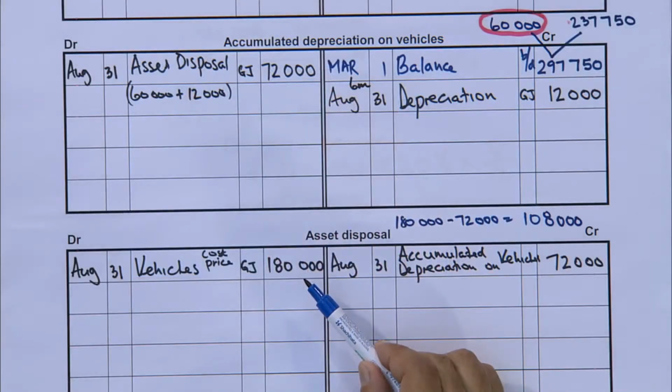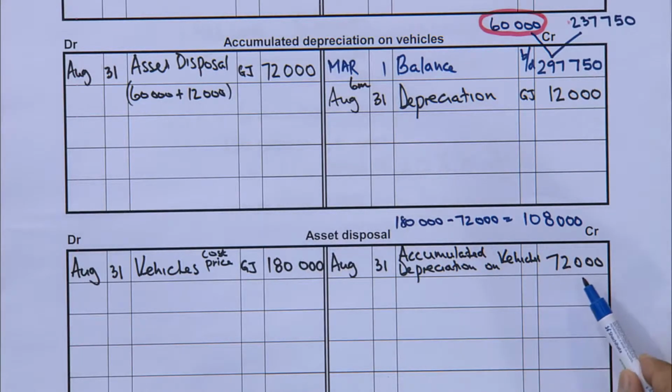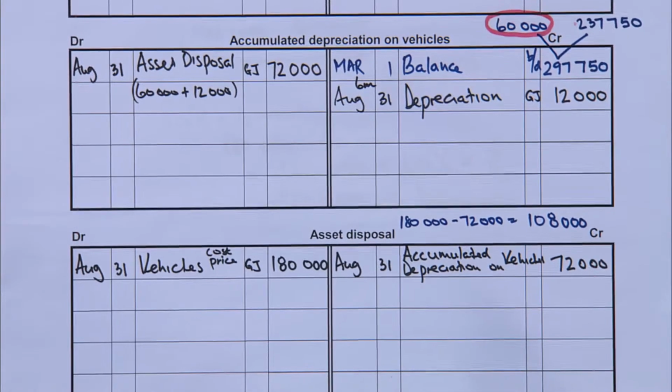So just again, 180,000 is the cost price, minus the accumulated of 72,000, gives me 108,000. That is the book value or the carrying value of the vehicle that we are selling. If I'm selling it for more than 108,000, I'm making a profit, and if I'm selling it for less than 108,000, I will be incurring a loss.